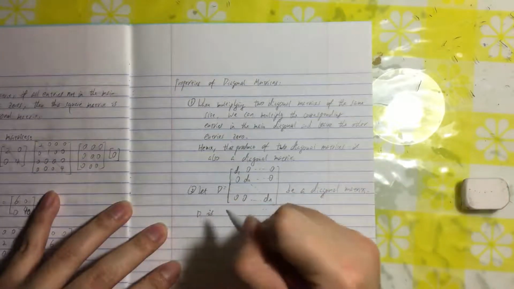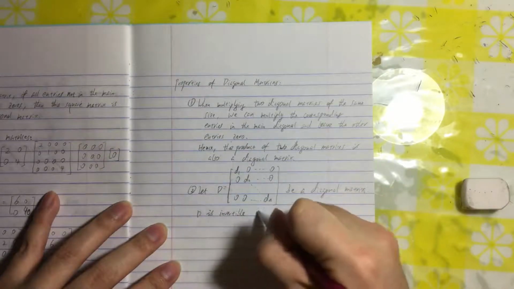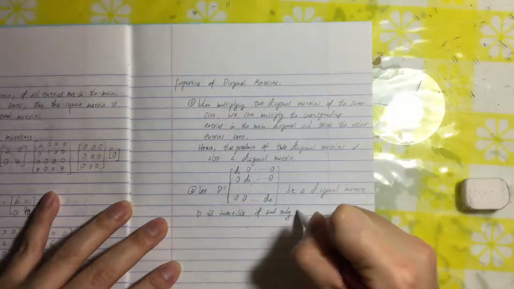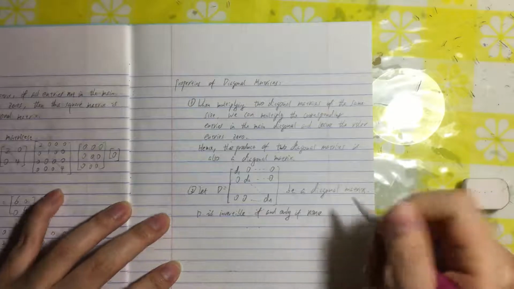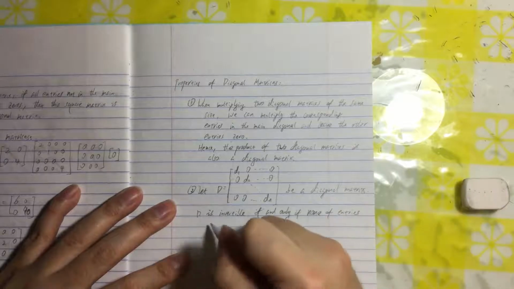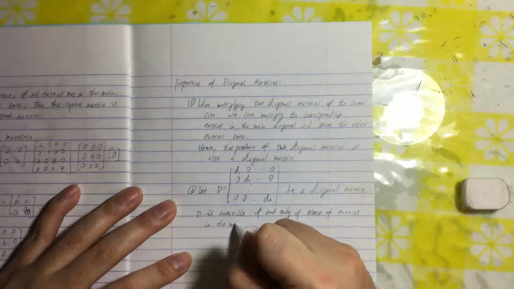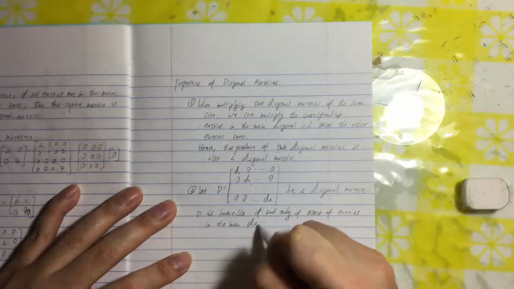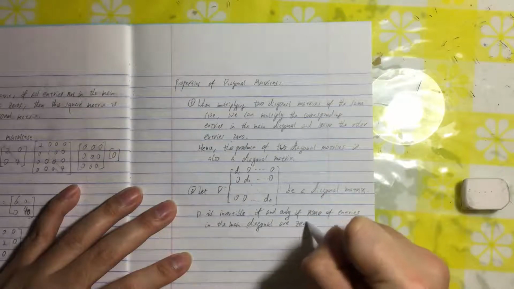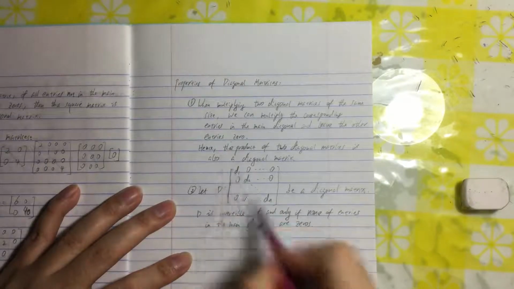D is invertible if and only if none of the entries in the main diagonal are 0.